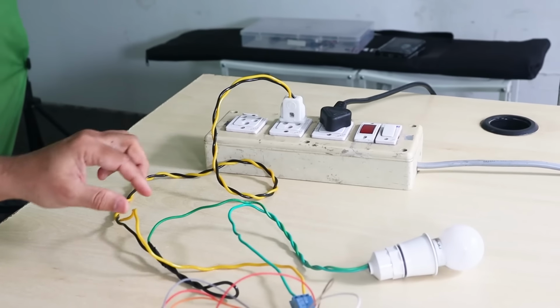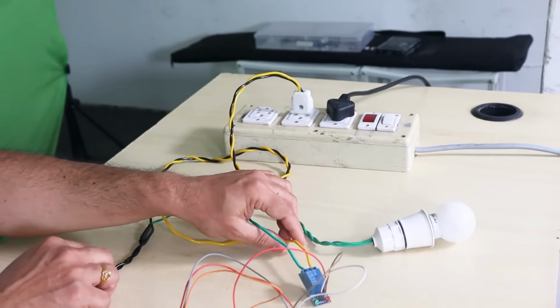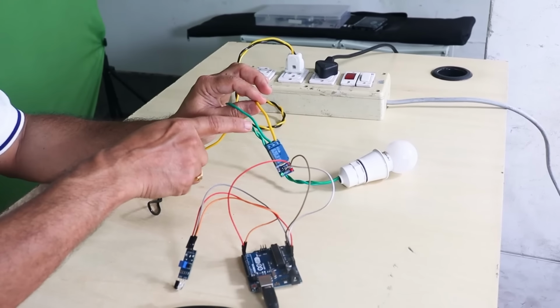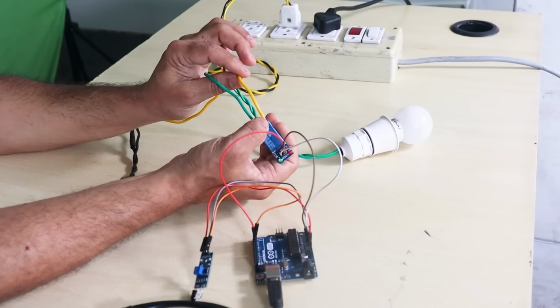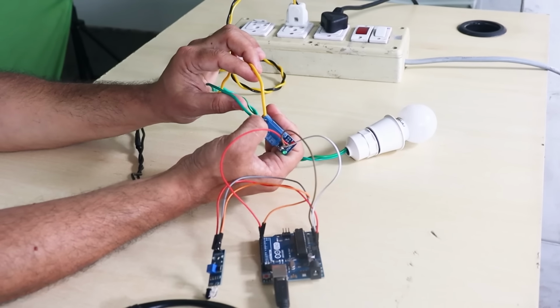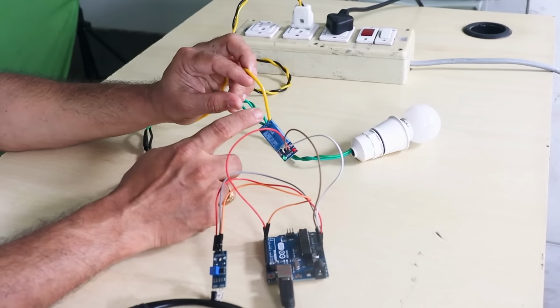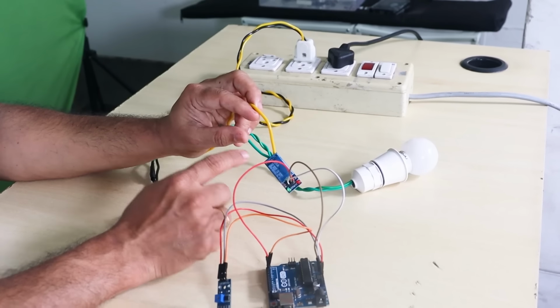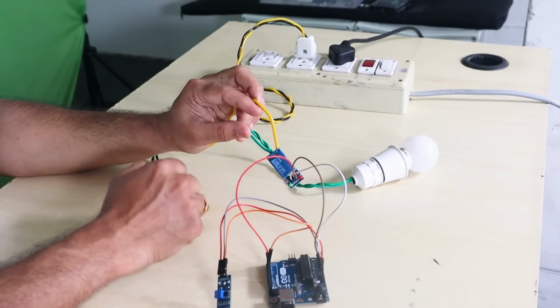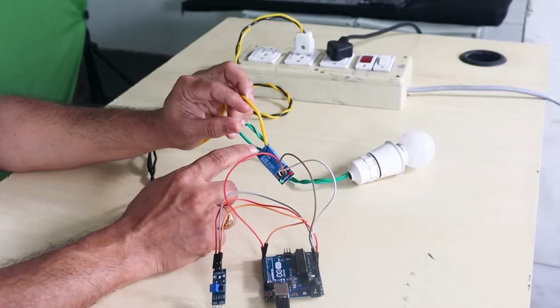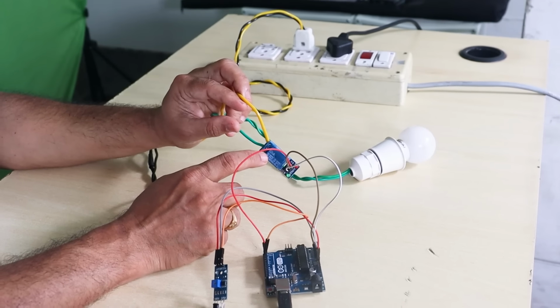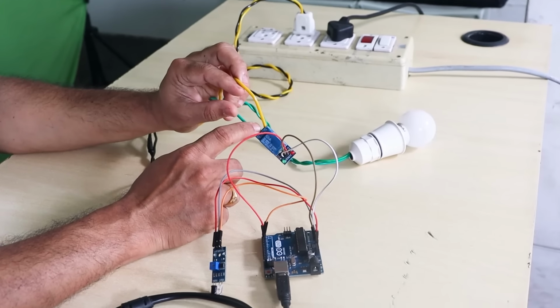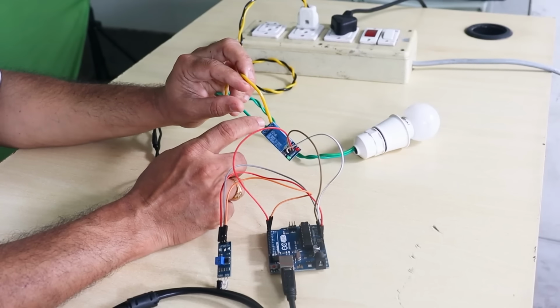Now I have broken open this positive into two parts and given one part to NO and another part to the common. You can also give the other part to NC. In my case, just for my convenience, I have given one part to the COM pin of the relay, and the other part has been given to the NC part of the relay.